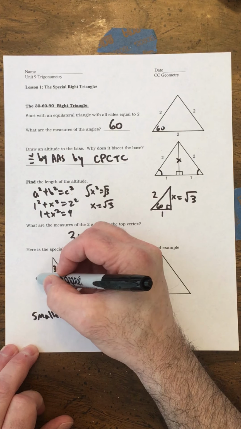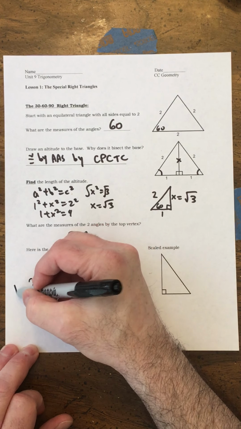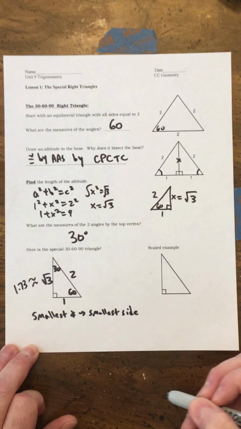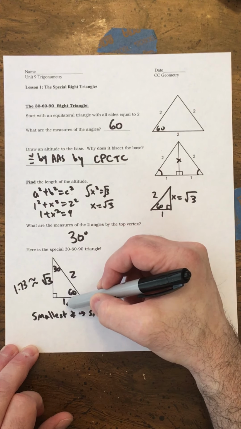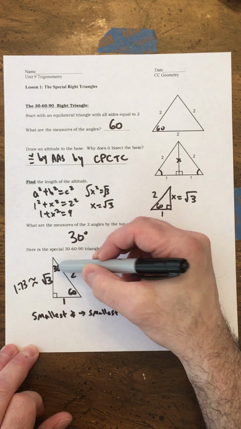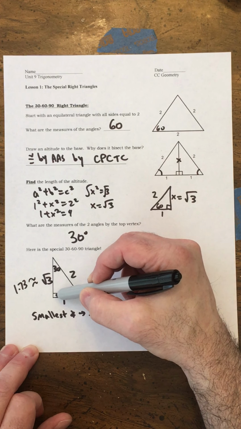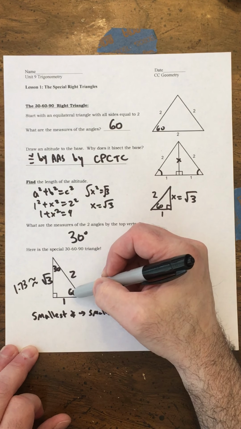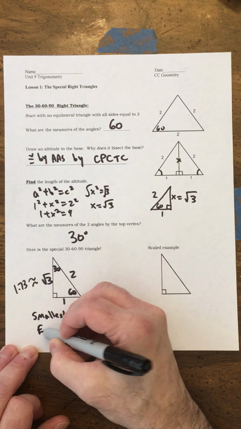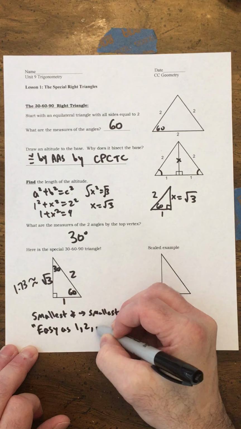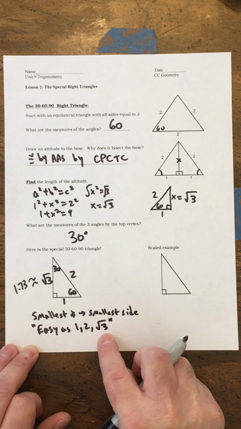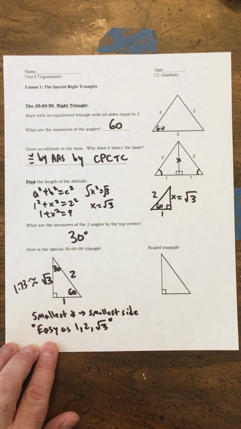And rad 3 happens to be approximately 1.7. Okay, so this is actually in the middle. Smallest side, smallest angle. Biggest side, biggest angle. Medium side, medium angle. Just remember this. It's as easy as 1, 2, rad 3, where the rad 3 goes across from the 60.